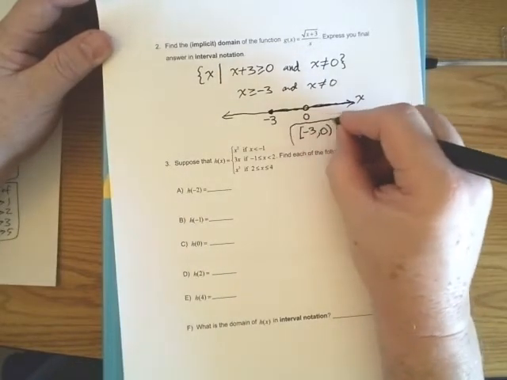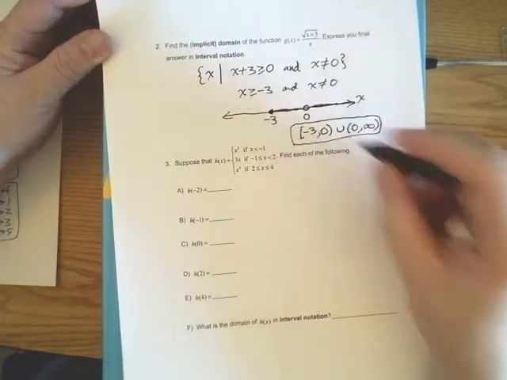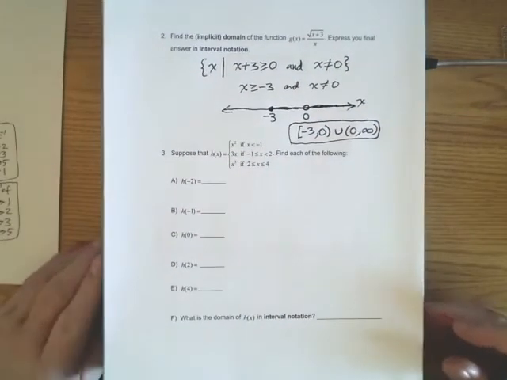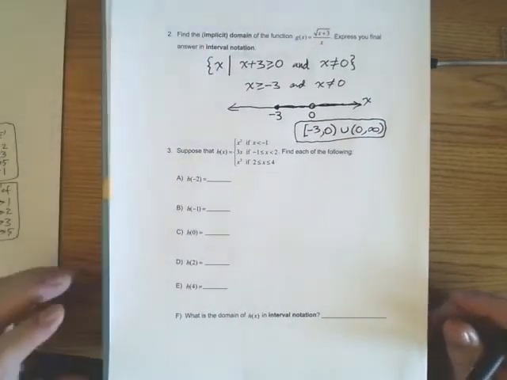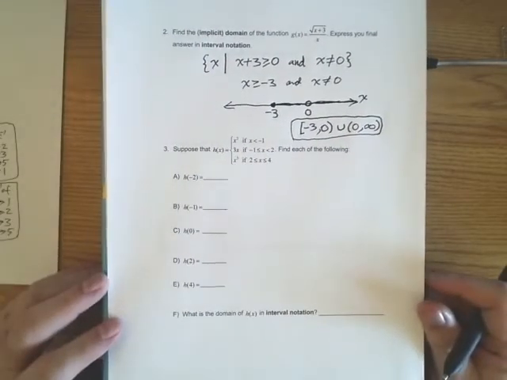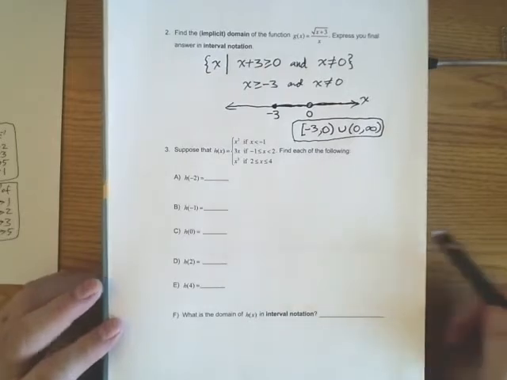Please box in your final answer, and then I can see precisely what you're asserting here. So there is the domain of that function, or some people will call it the implicit domain. Implicit just meaning hidden. Now, let's look at this.